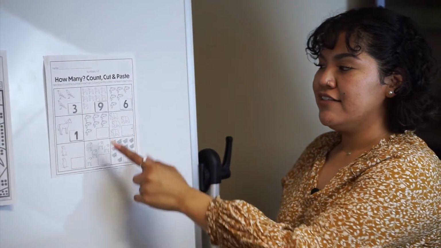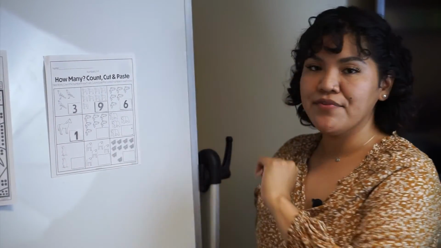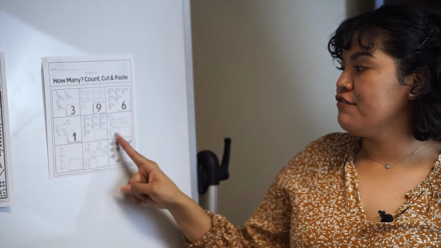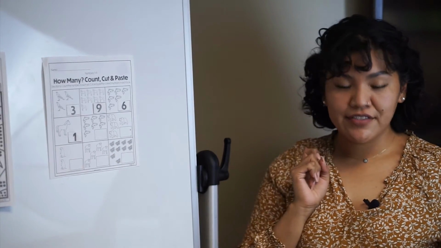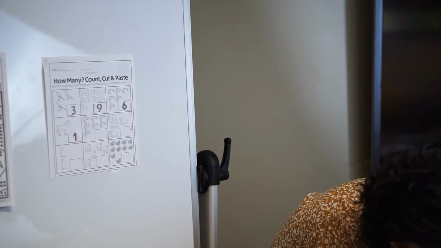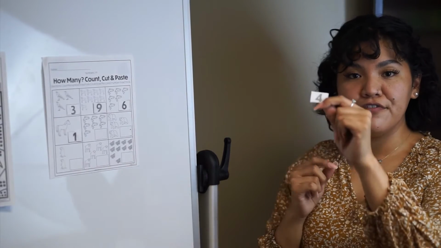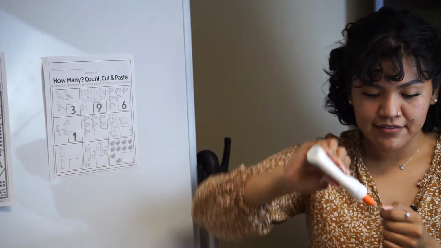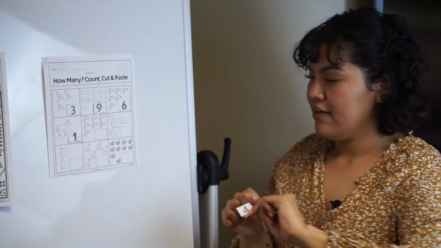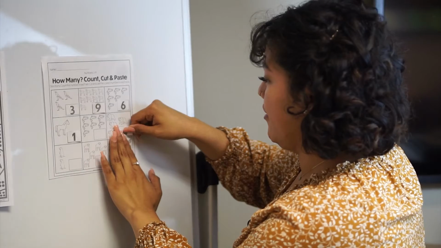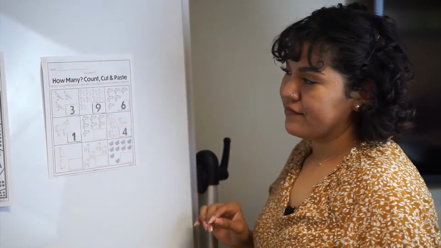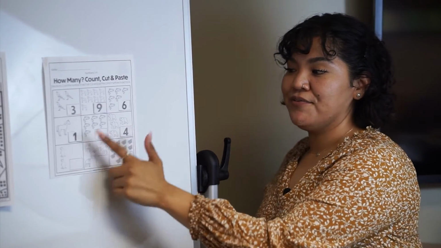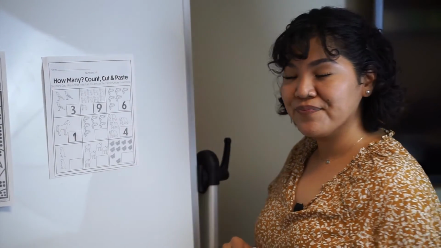Okay, let's look over here at the bear. Let's count how many bears there are. There's 1, 2, 3, 4. There's 4 bears. So we're gonna look for our number card with the number 4. Put some glue in the back of that one. And then we're gonna just place this right here. Okay, so I did these with you. You guys can do the rest for extra practice at home.